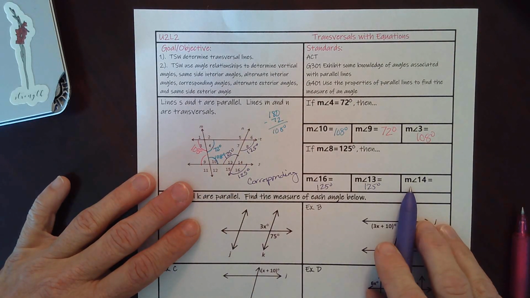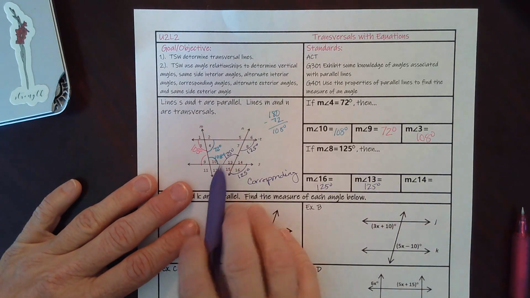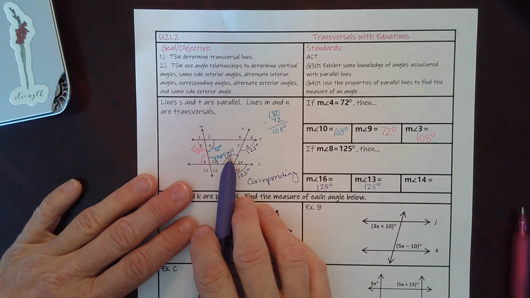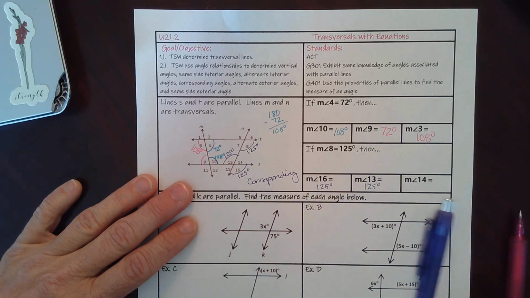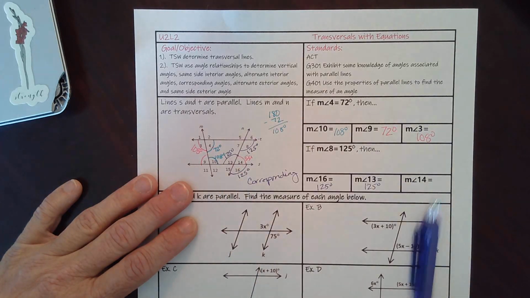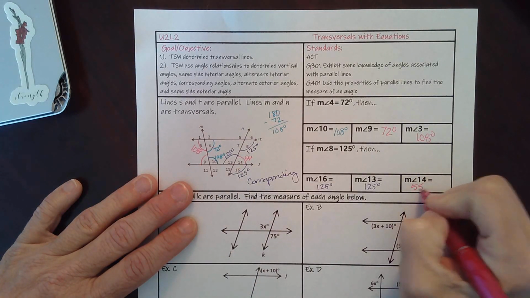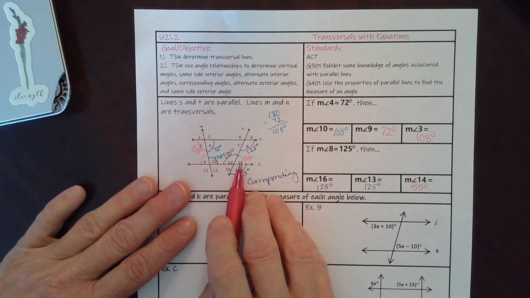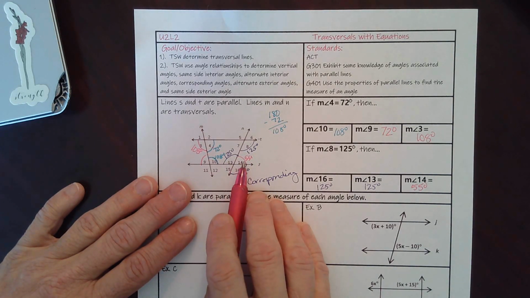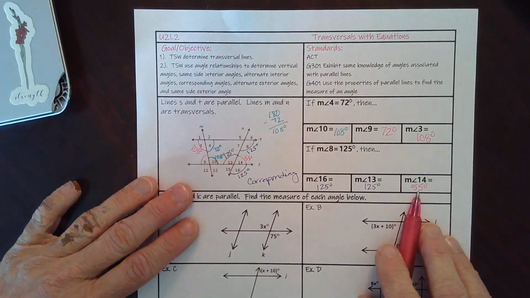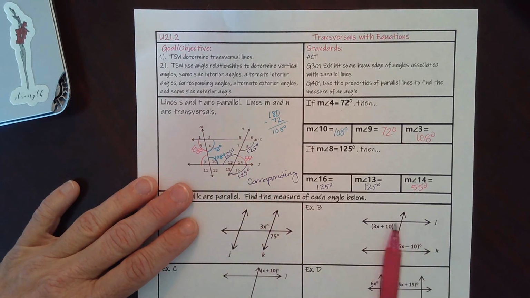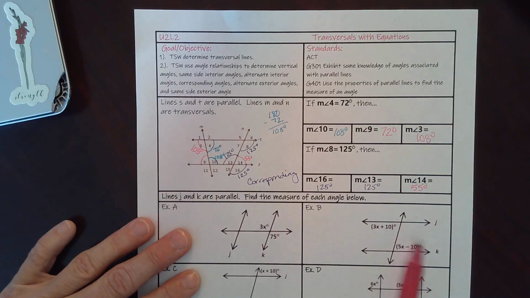Then the measure of angle 14, if the measure of angle 13 is 125, then the measure of angle 14 would have to be 55 because angle 13 and angle 14 form a linear pair, and linear pairs are supplementary, and so angle 13 and angle 14 have to equal 180 when added together.